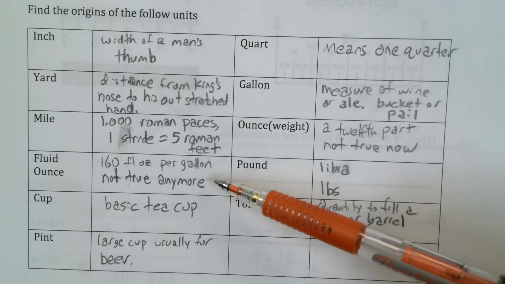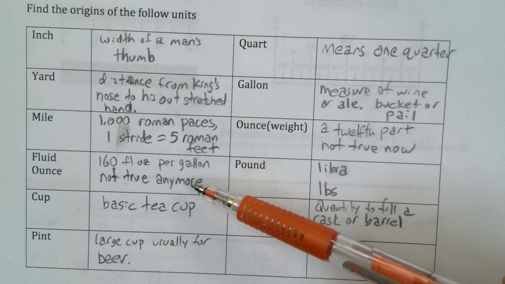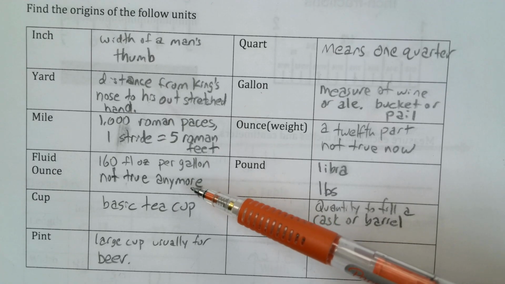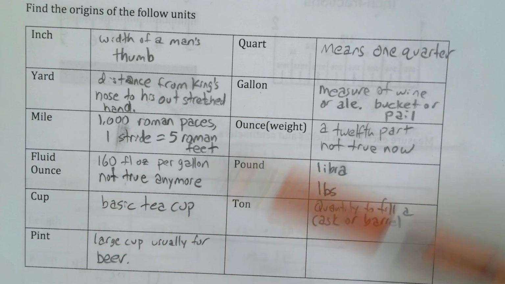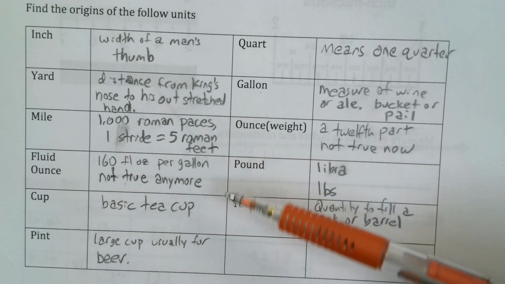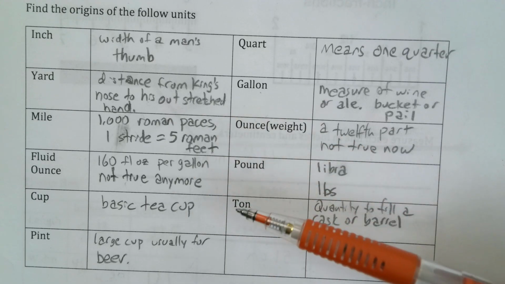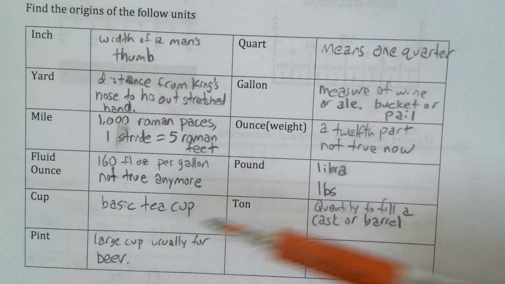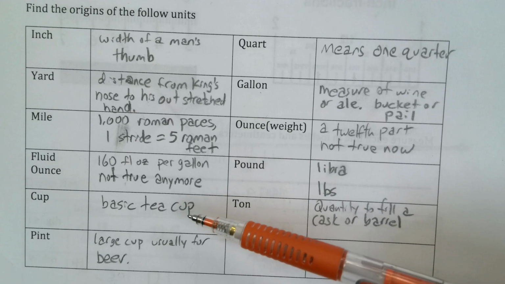Fluid ounces doesn't have a cool story like that. It used to be 160 fluid ounces per gallon. That's not true anymore. I do believe it's 128 fluid ounces per gallon. A cup was the basic teacup. You remember a lot of this came from England; the British imperial system is what it used to be called. It's now called the customary system. But this measurement system came from England, and they drink a lot of tea there, and everyone has a teacup. So when you looked at a recipe and it said a cup, that meant just use your teacup. But all teacups aren't necessarily the same size, so you don't get really, really perfect measurement.